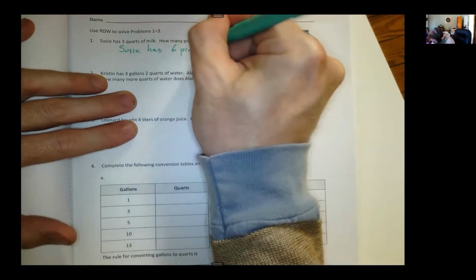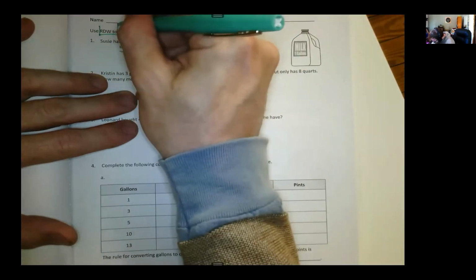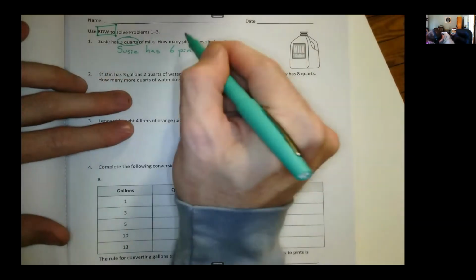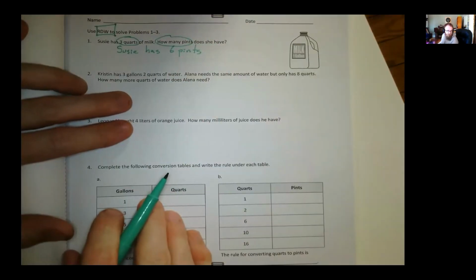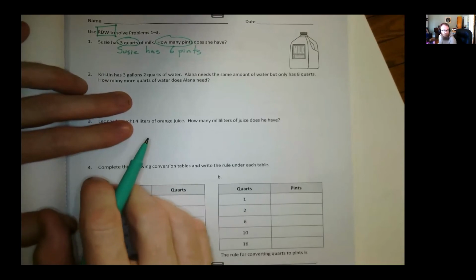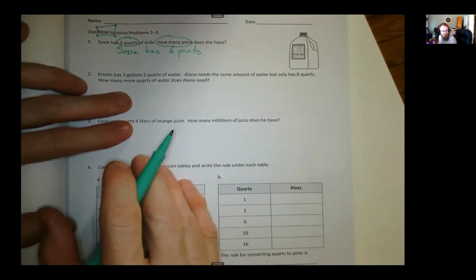But if you just tell me that, you won't get full credit, because it says to use RDW to solve. So we know that we read, and when we're reading, we'll do cubes. 3 quarts, how many pints? Just quick and dirty cubes there, circle both, because that's really all the information you need. 3 quarts, how many pints? So she has 6 pints.